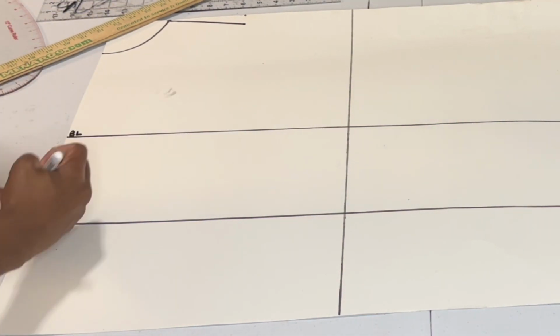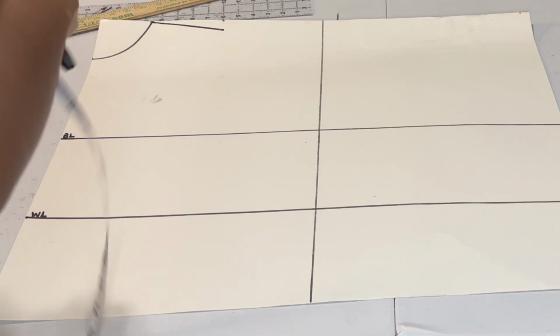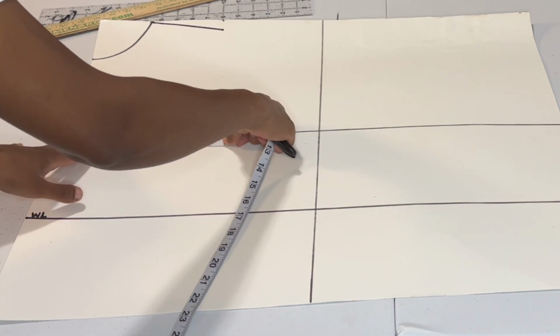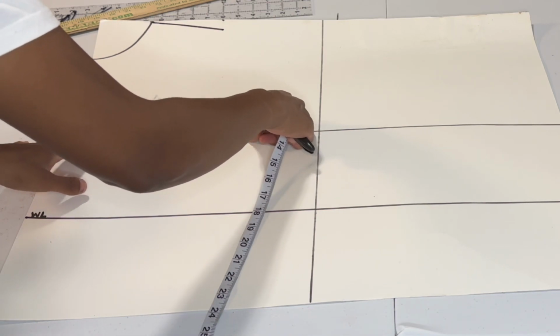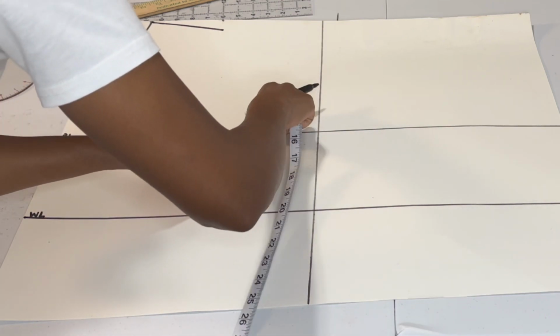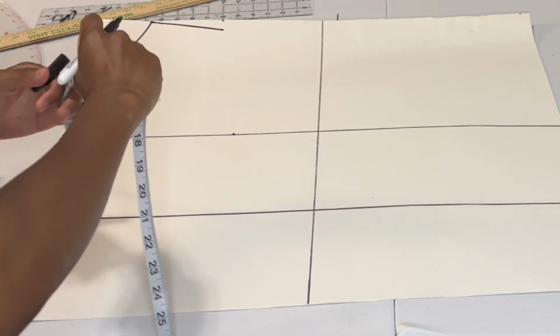Now I'm just labeling them, the bust line and the waistline. Now I'm about to place my measurements in. At the bust line, I'm going to take my bust divided by 4 and plot it at the bust line. Then at the waistline, I'm going to do my waist divided by 4 and plot it at the waistline.